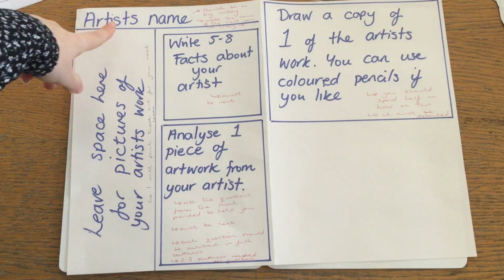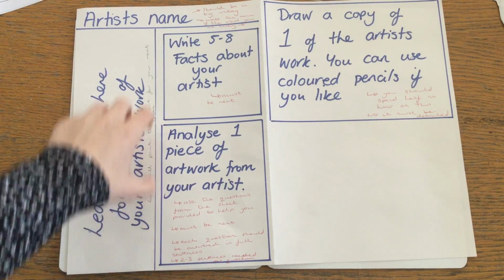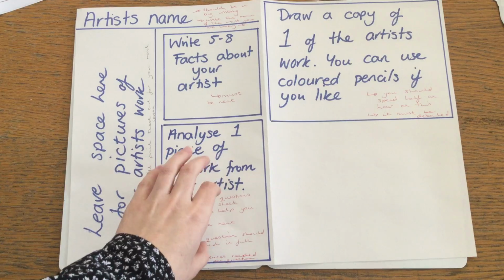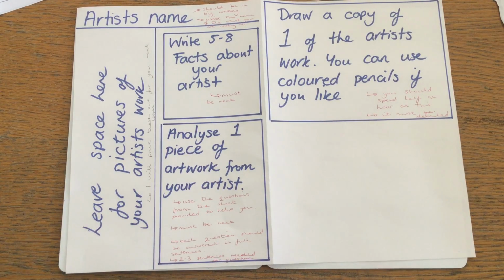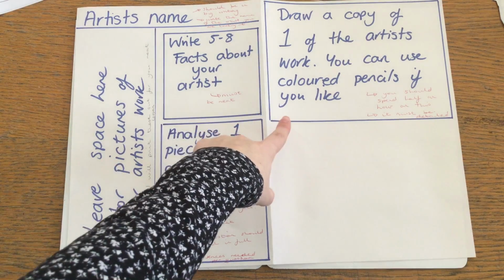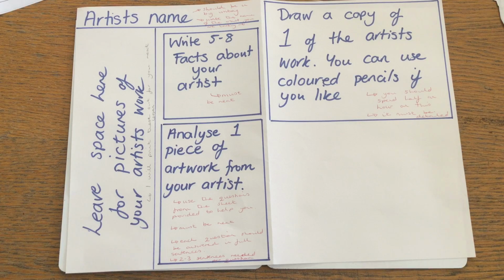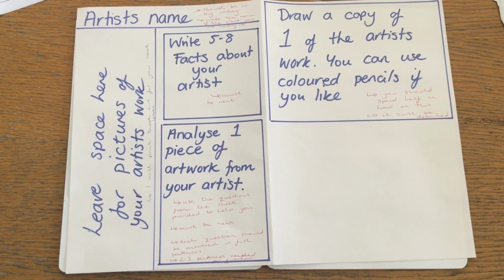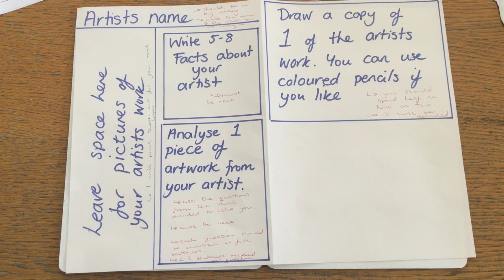So effectively we want artist name, pictures of the artist's work, facts about the artist, and analyse or explain about one piece of artwork from the artist. We will come on to drawing a copy of the artist's work later. Please let your teacher know if you've got any questions and have fun researching your artist. Remember, if you can do your own individual artist, please do, because that then ends up looking really strong and really unique to you, which is where you gain more marks in textiles.